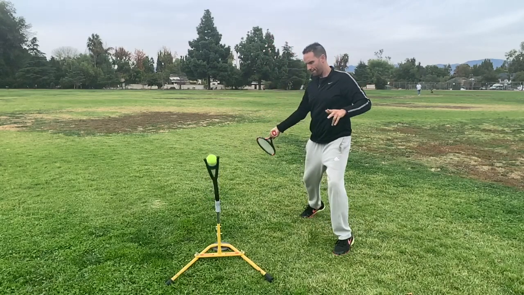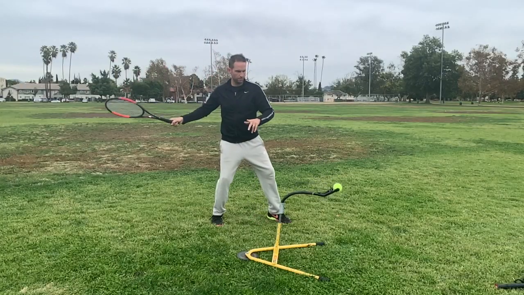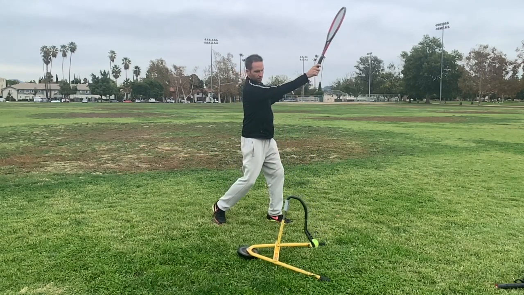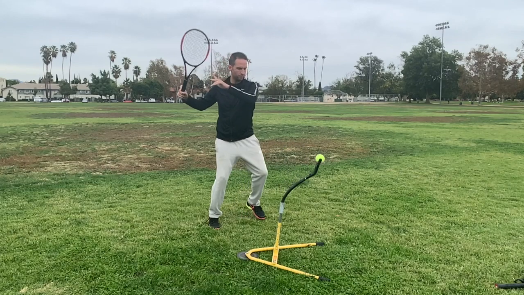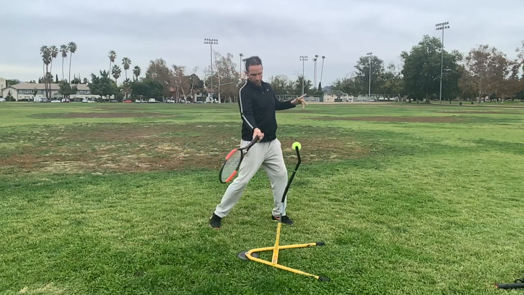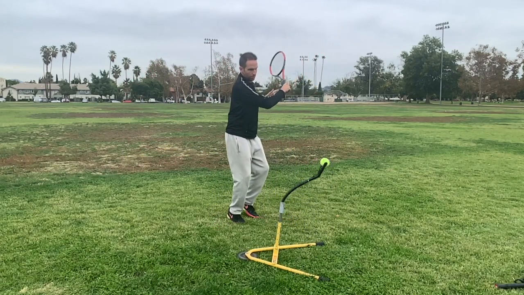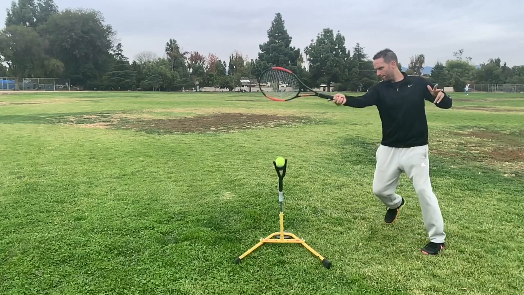Okay, in step 4, now we're going to put it all together. So you're going to visualize the shot, you're going to hit the ball, you're going to move, and finally you're going to look. And you can do this on the iCoach like I'm doing here, isolating one side, or you can do it alternating sides, going forehand to backhand.